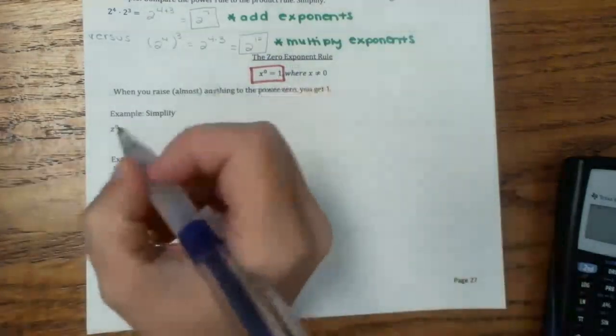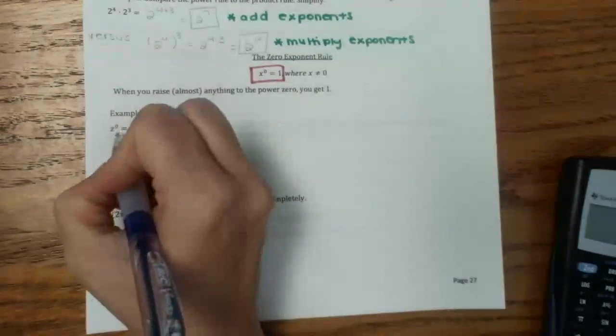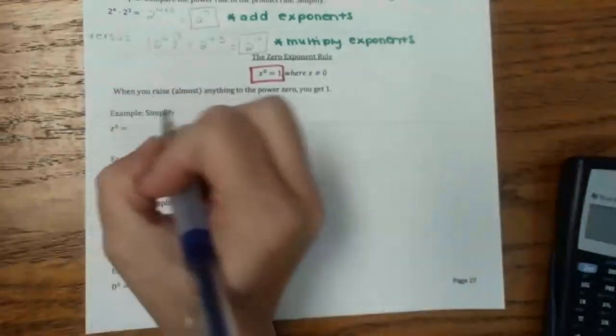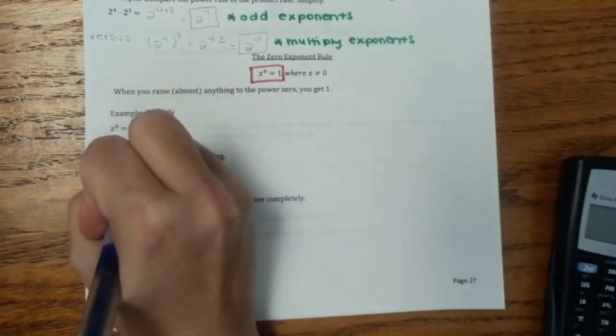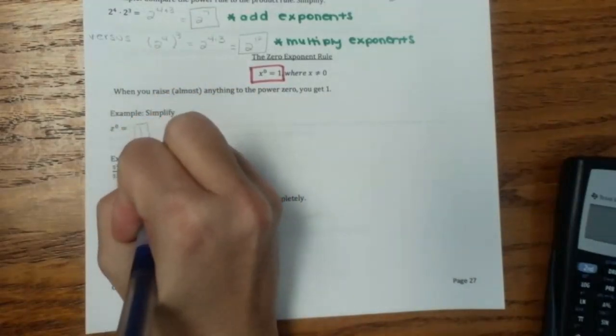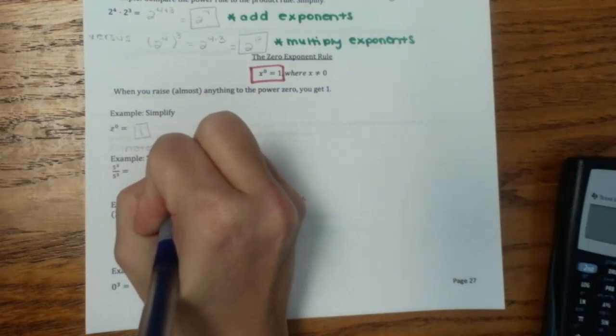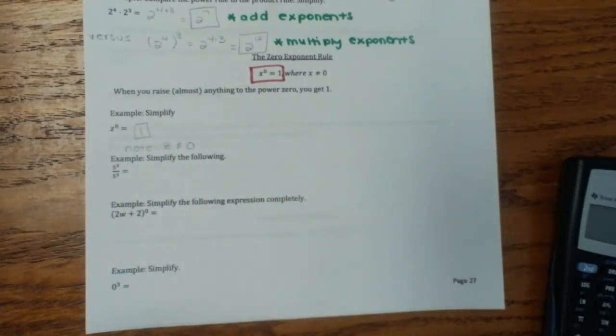And I'll talk about that word almost in a second. So simplifying, z to the 0 power. Z to the 0 power is just 1. Note, by the way, z can't be 0 here. You can't have 0 to the 0 power. So z cannot be 0.